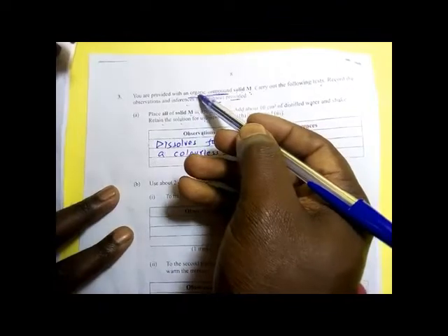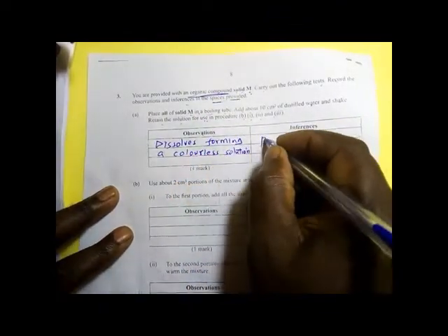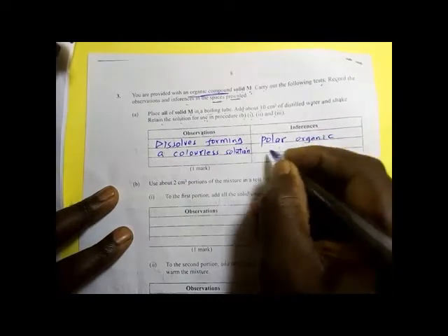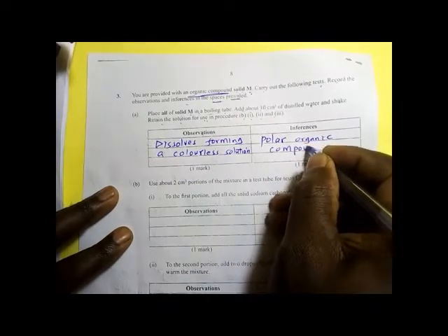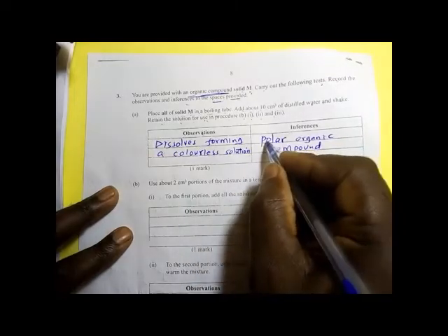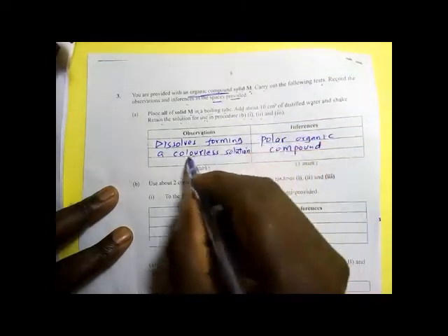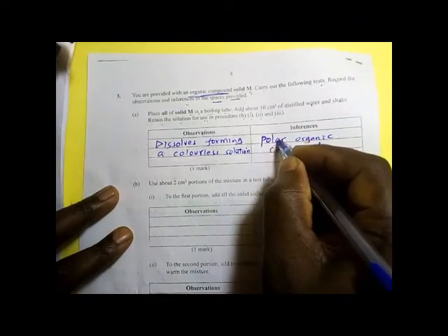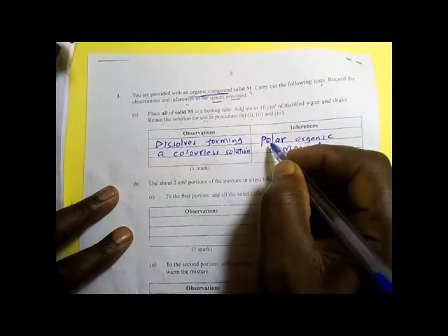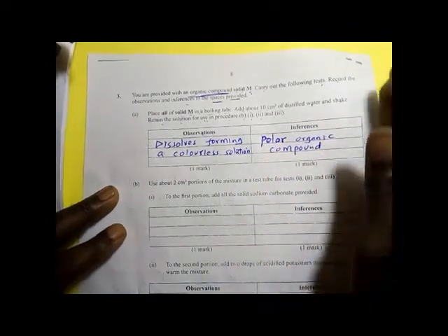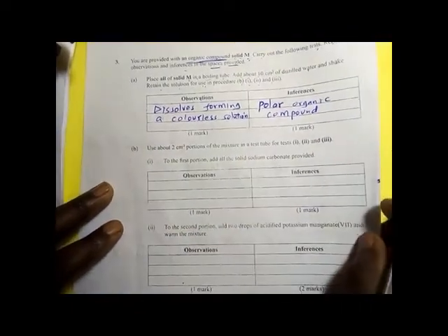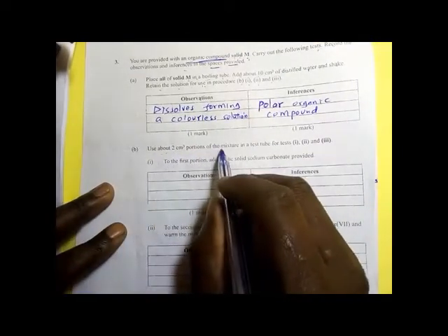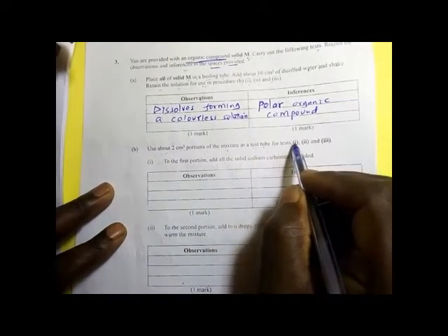Since we know it is an organic compound, then now we say a polar organic compound. A compound which is organic and dissolves in water, forming a colorless solution, means that the compound is polar. Because water is polar, therefore it has to mix with another polar organic compound or polar substance. Use about 2 centimeters portion of the mixture in the test tube for tests 1, 2, and 3.